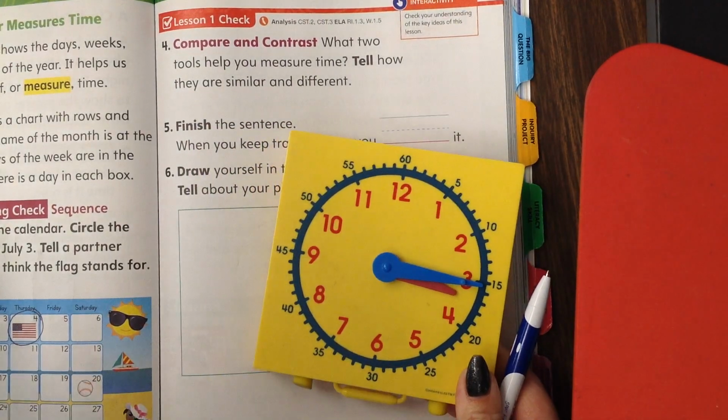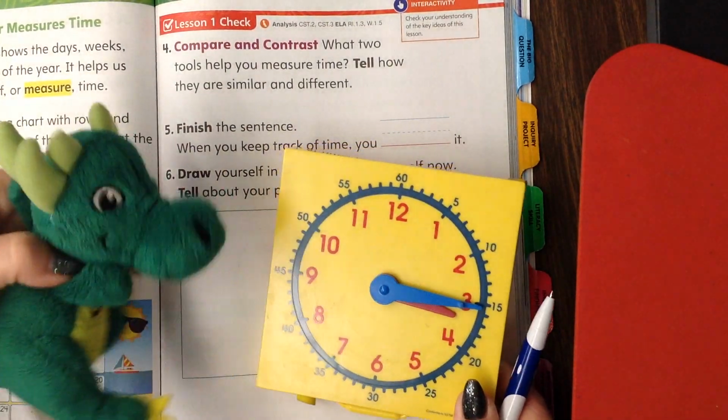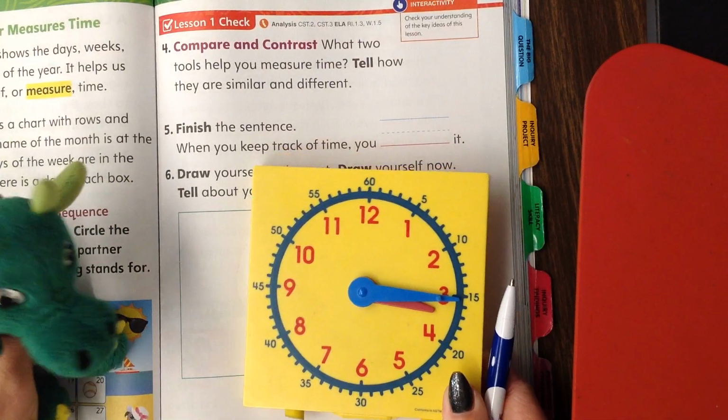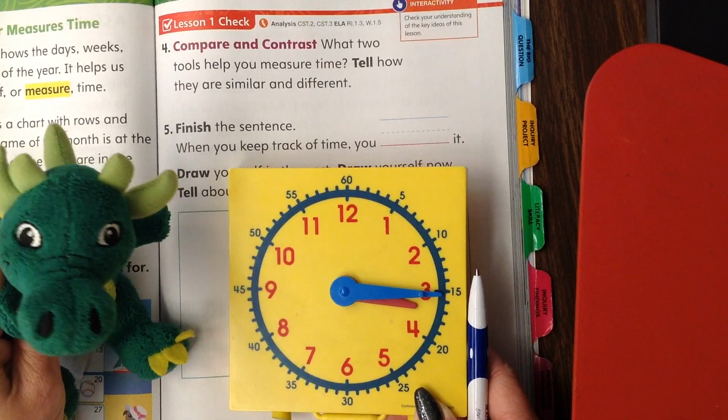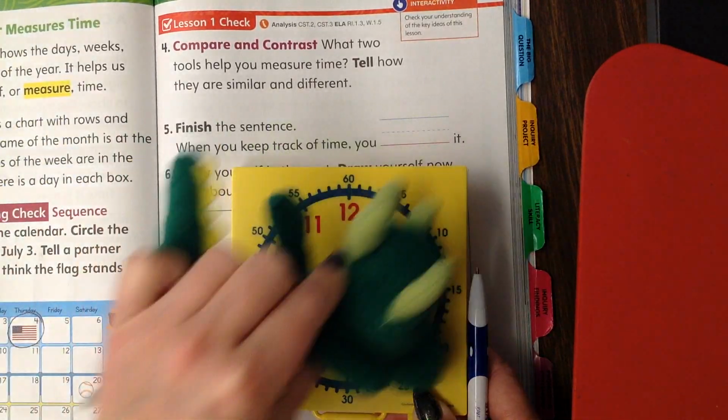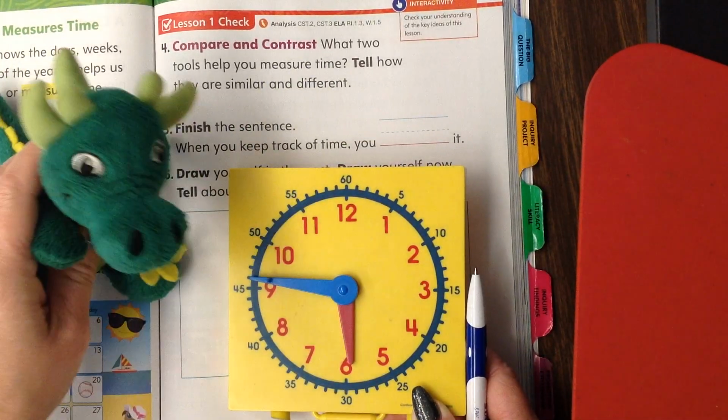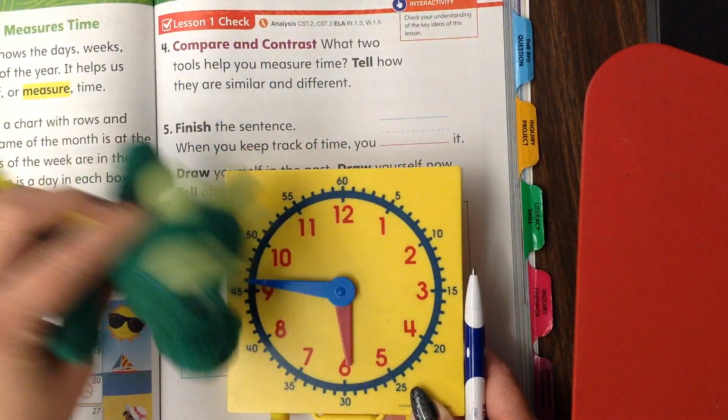Can you tell me what it measures? Oh, yeah, I could tell you. You told me about this. So this is pretty cool. It measures hours and minutes. And it has these little things that spin around and tell you how much time has gone by.